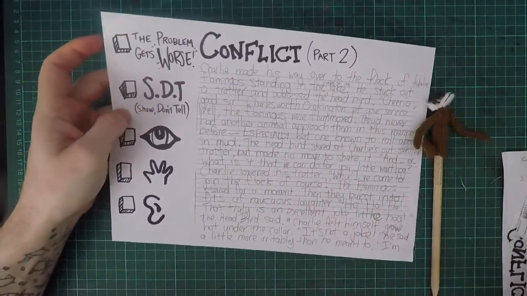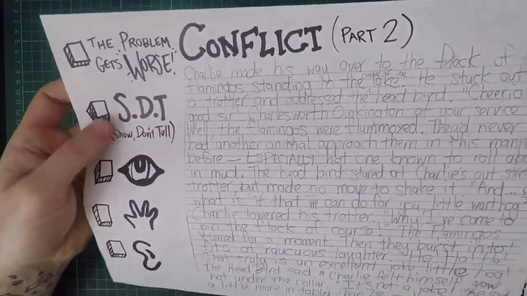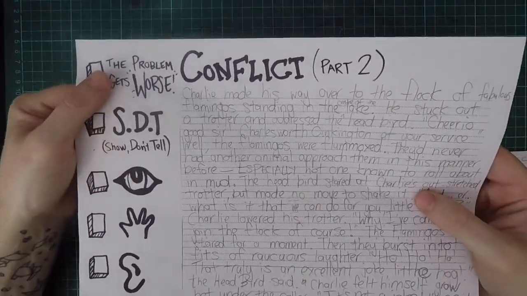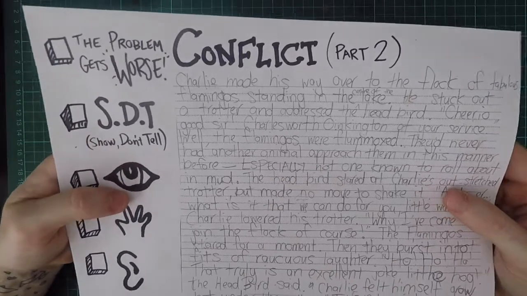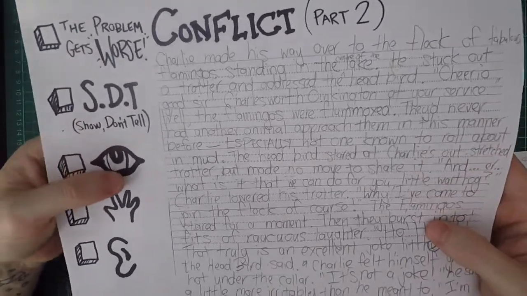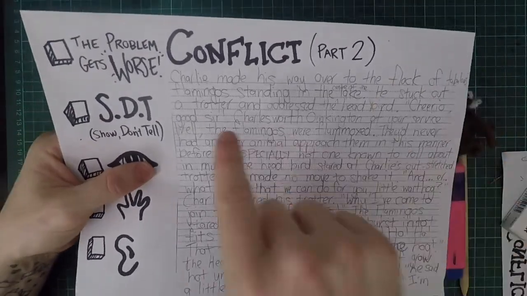Okay, I've finished the second part of the conflict where Charlie's problems just get worse. This is when Charlie finally meets the snobby flamingos.